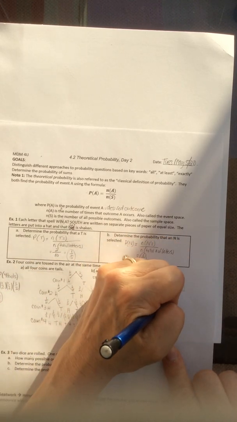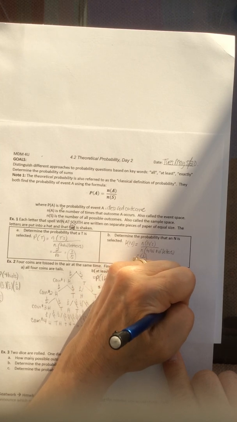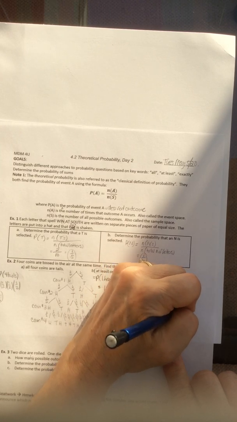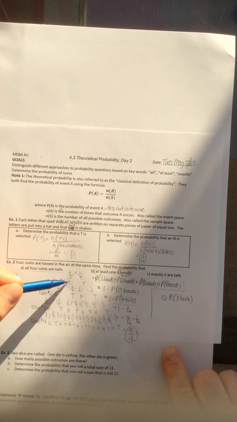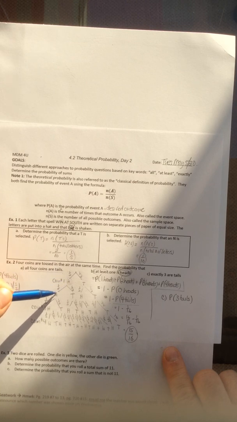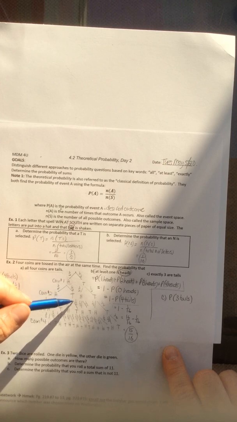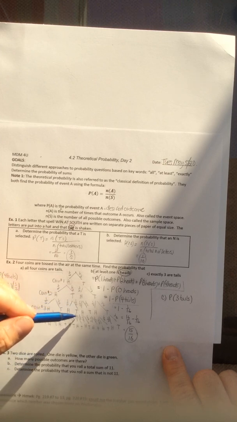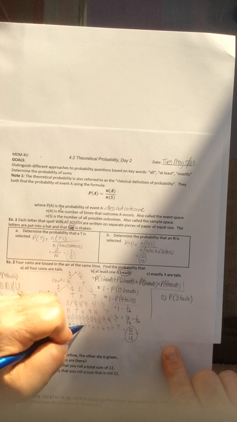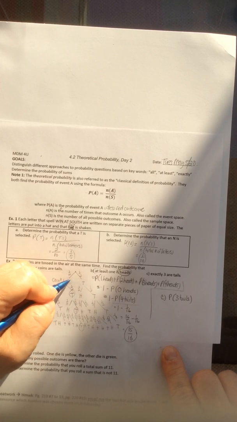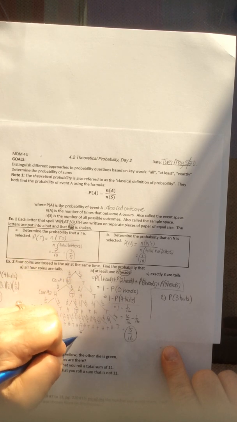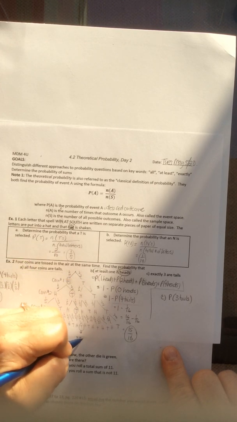Exactly 3 are tails. So the probability that you get 3 tails. Okay, so that's a head, so that won't work. So that's a head, that's a tail. That's a tail, and that's a tail. So that one, that one, that one, and that one. So that's 3 tails.